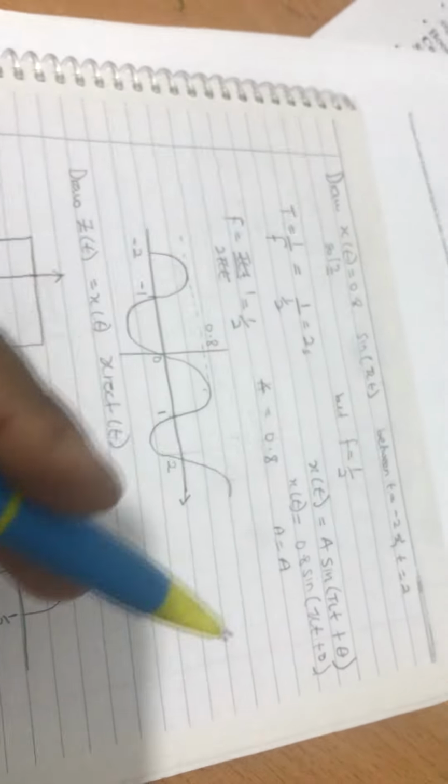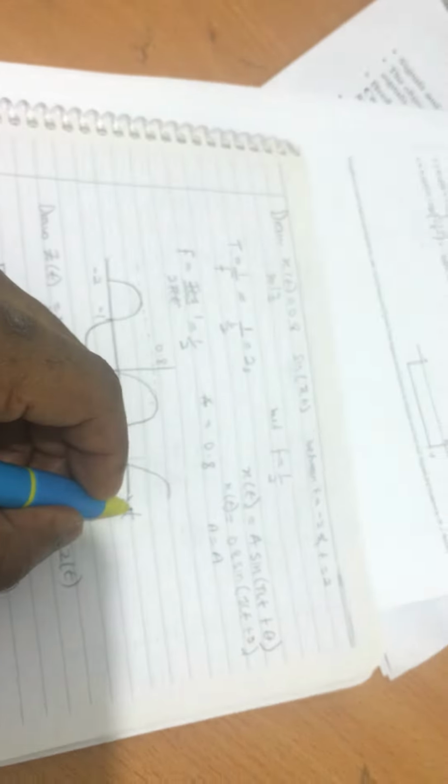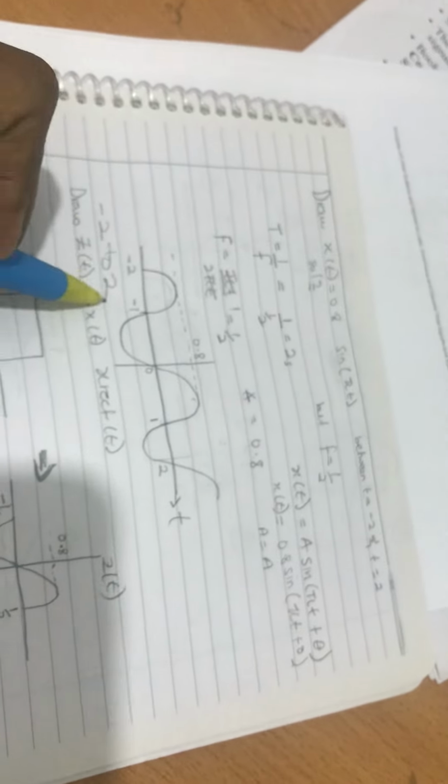And it goes that way, so the end here is 2 because the question says the time should be between -2 to 2. And that's all about this question.